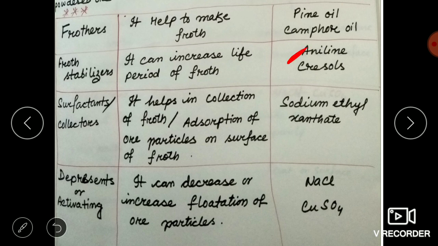Next you have to add some surfactant or collector. What is the importance of the surfactant and collector? It helps in the collection of the froth, and it also helps the adsorption of ore particles on the surface of the froth. So the surfactant helps the ore particles to adsorb on the surface of the froth, which can be collected later. As a surfactant you can use sodium ethyl xanthate.